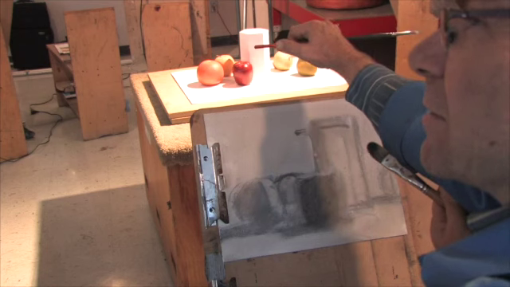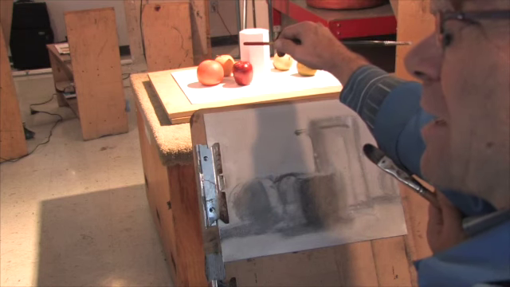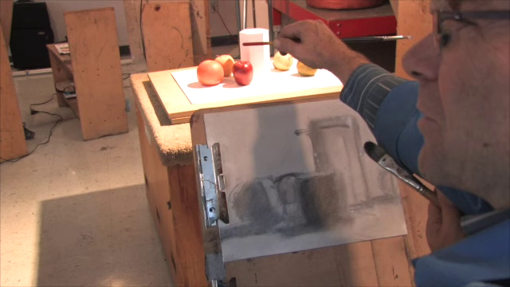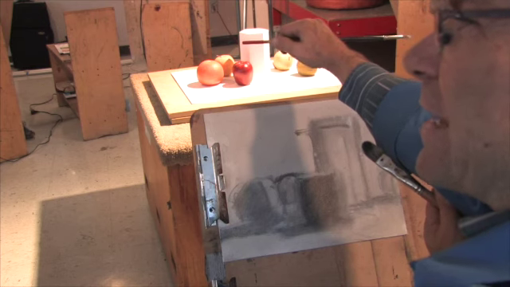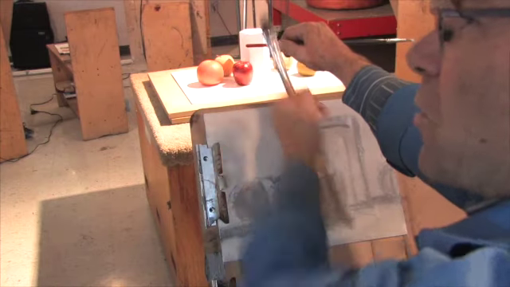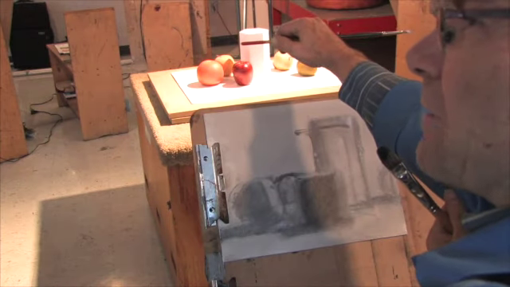Let's see if I can do it. It's not really actually, but see there. I'm going to do it for the video so you guys can see. It's not actually what I'm doing here, but can you see how this end of the brush is lined up with the other side? Right? Can you see that? Yes.